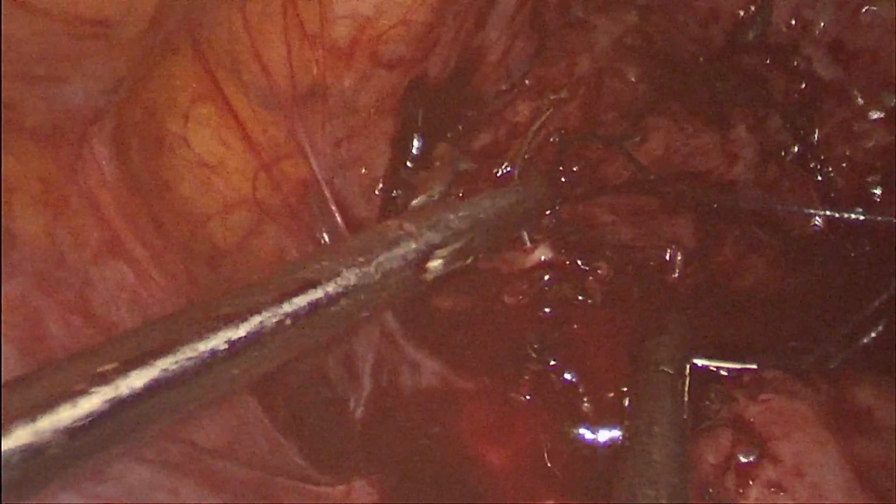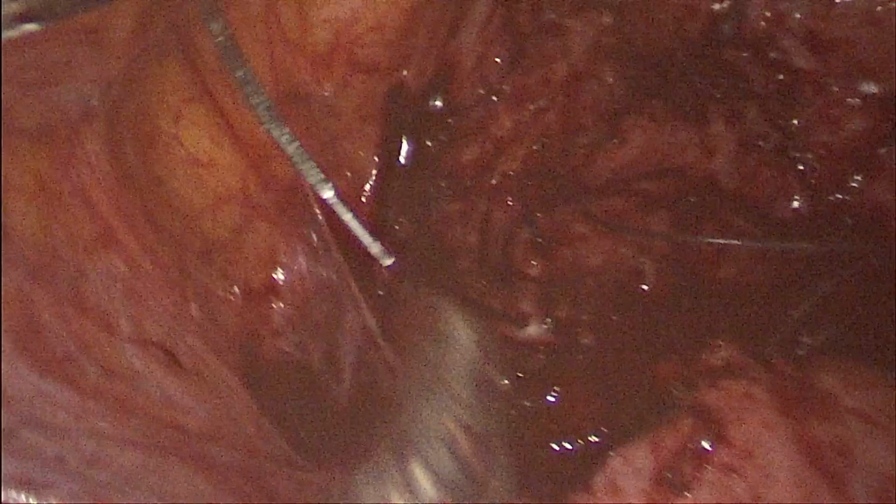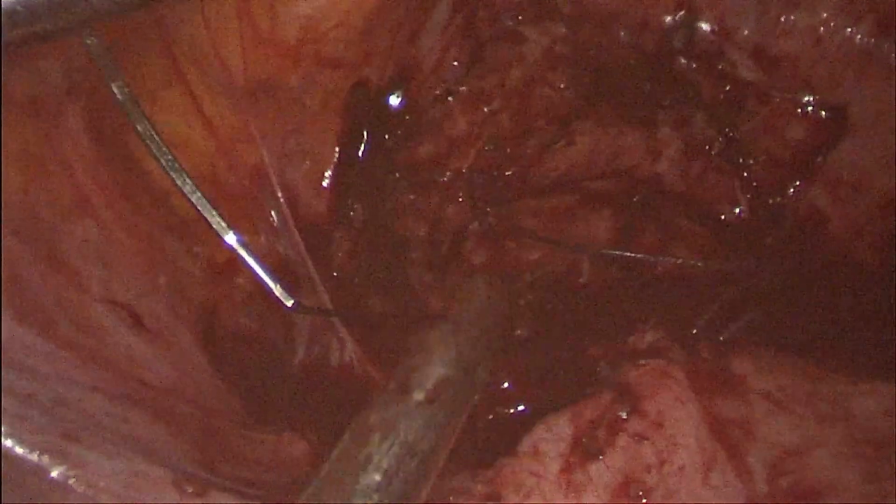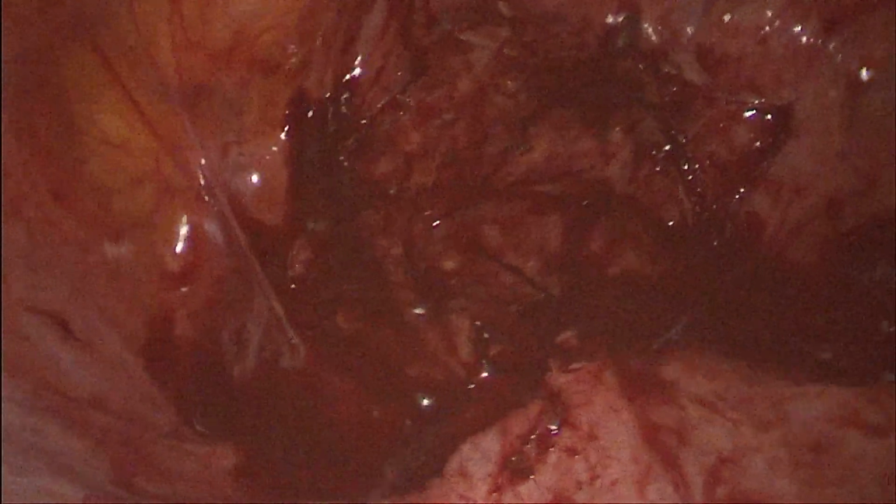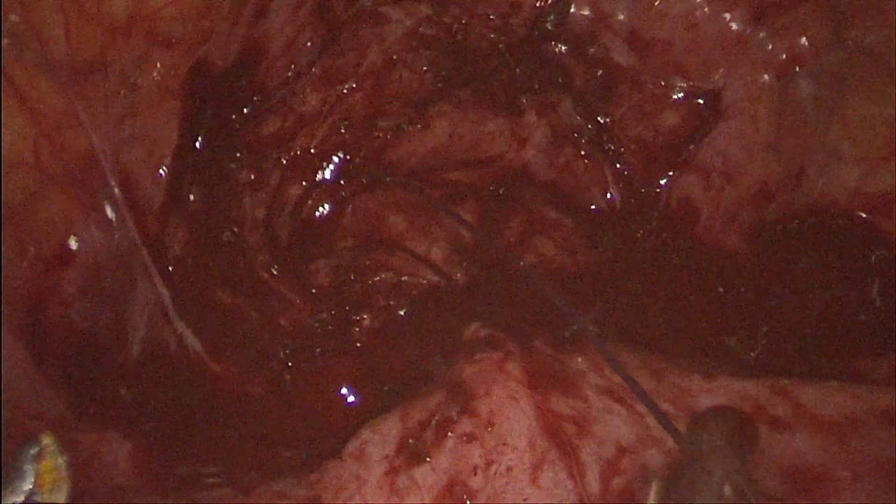So like this, you should take the full thickness where we can see the uterine manipulator, which prevents taking a bite through the posterior wall of the cervix and the uterus.